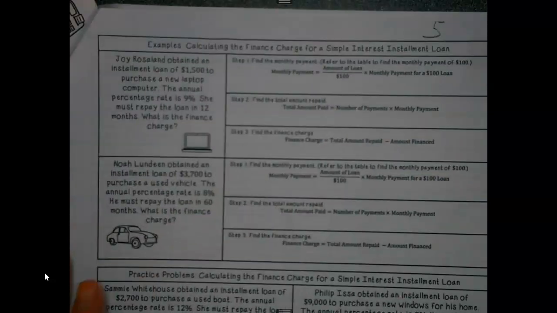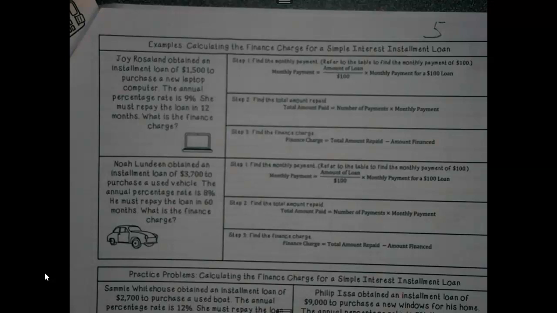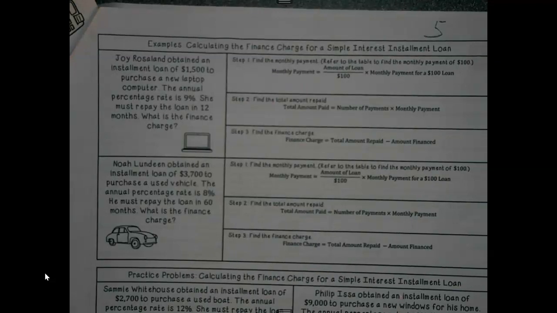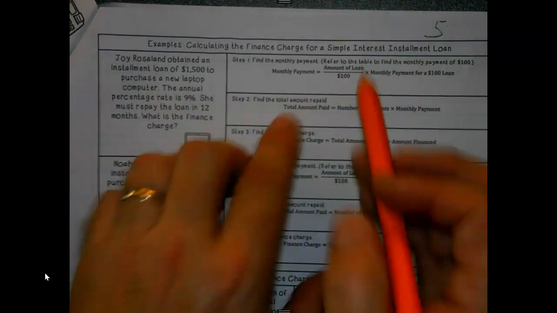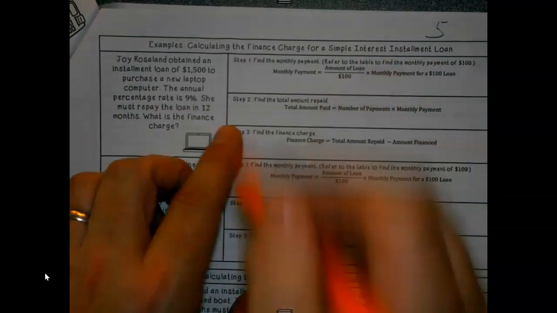Okay. One part where we can put it all together, then you can be done with this for the time being. Joy obtained an installment loan of $1,500 to purchase a new laptop computer. The annual percentage rate is 9%. She will repay the loan in 12 months. What is the finance charge? You're like, okay. So now, the monthly payment, we've got it right here. We've got the steps. It's the amount of the loan.